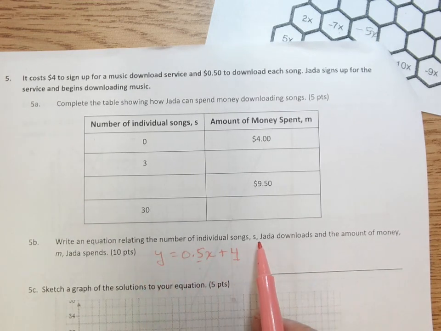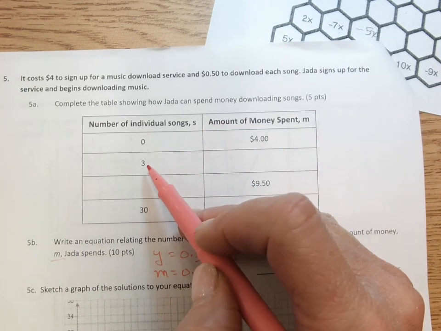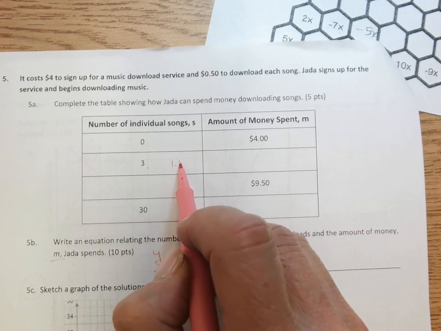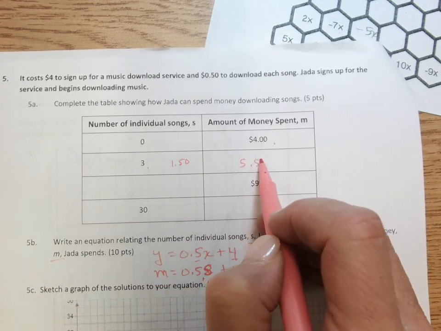So they say to write it in terms of S and M. So M equals 0.5S, for each song, plus $4. All right, so if I get 3 songs, I'm going to do 3 times 50 cents, which is $1.50, plus the $4 fee. So it's going to be $5.50.